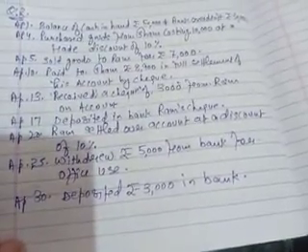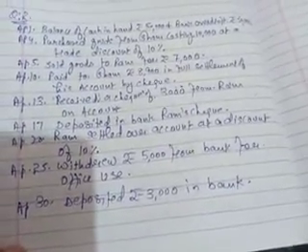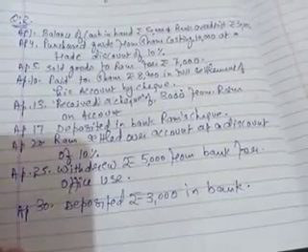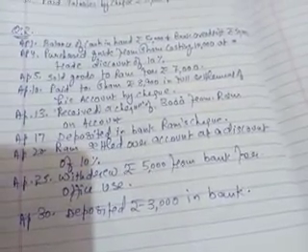So these are your assignment questions which you have to complete, and we'll continue with this double column cash book in our next lecture as well. Thank you.